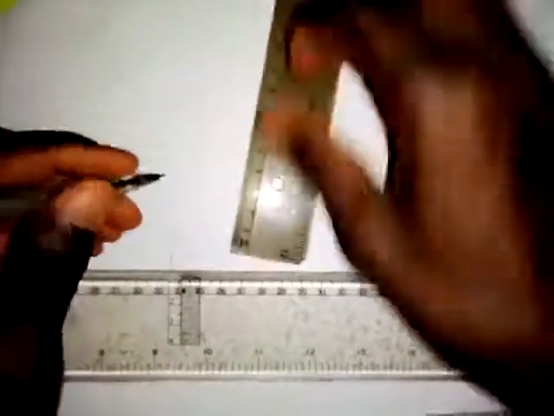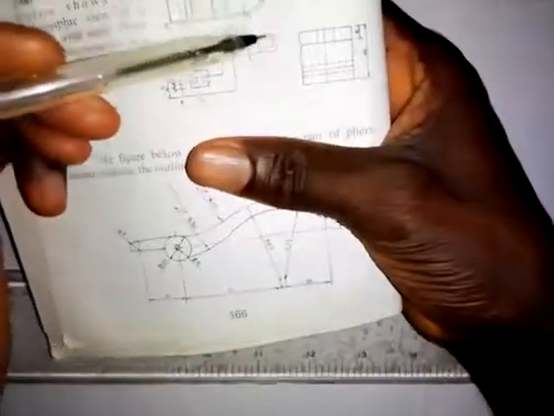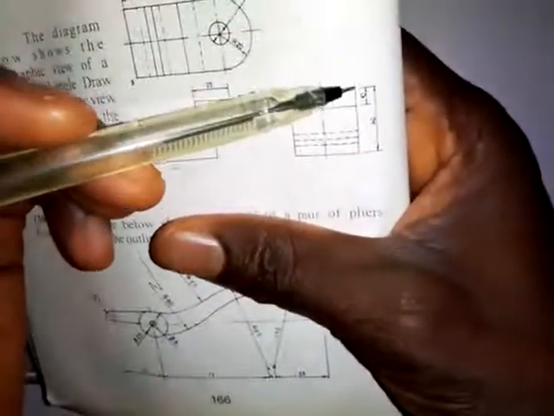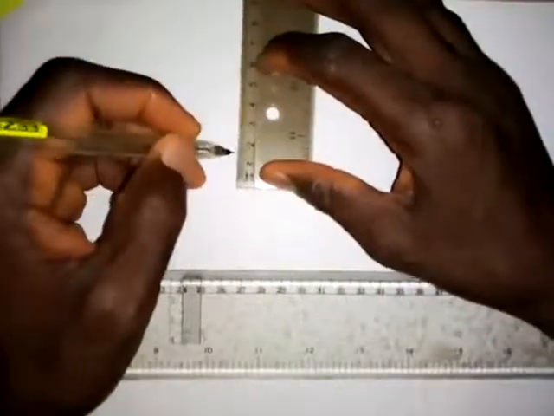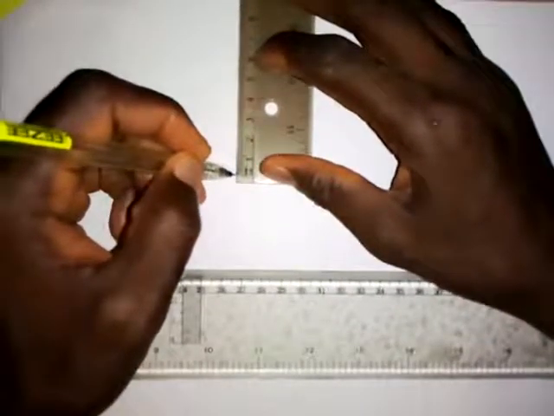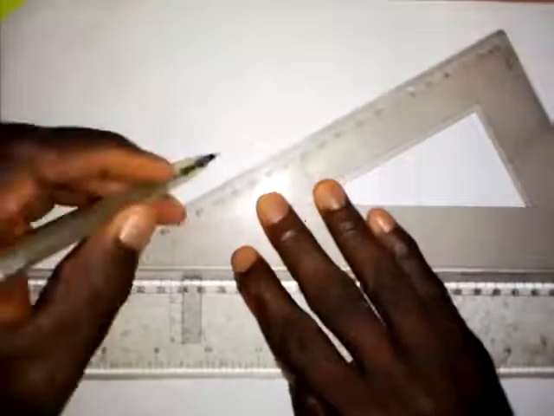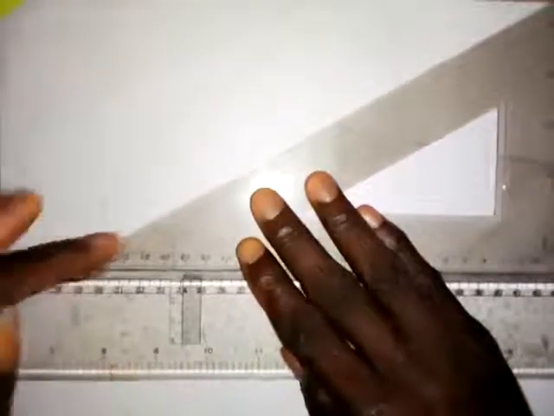So from here I will take 10 mm down, as we have here that the thickness from here to here is 10 mm. So I will take this 10 mm. I take 10 mm down. So this is 10. So I will also produce this. Alright, so this goes backwards.